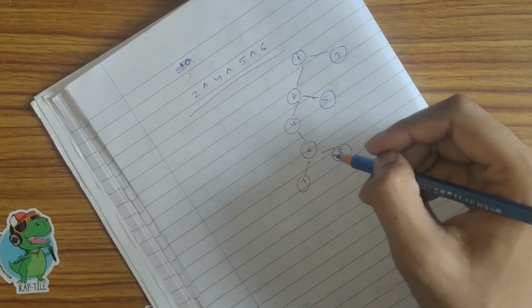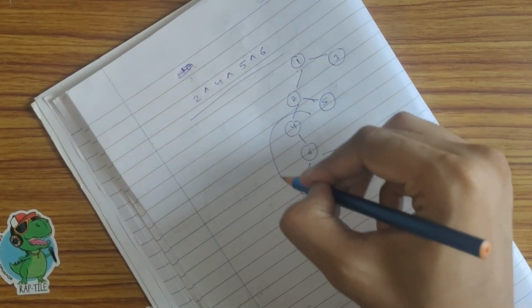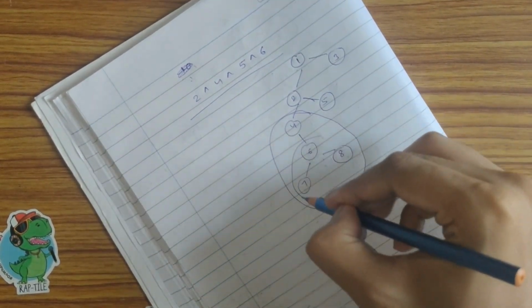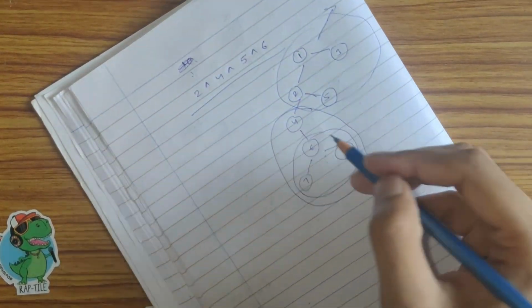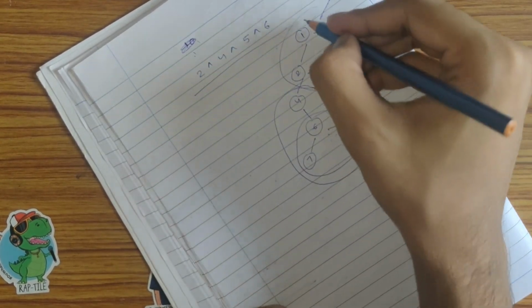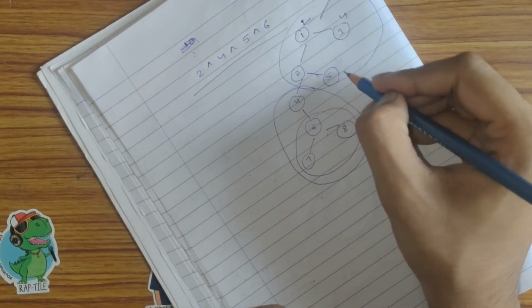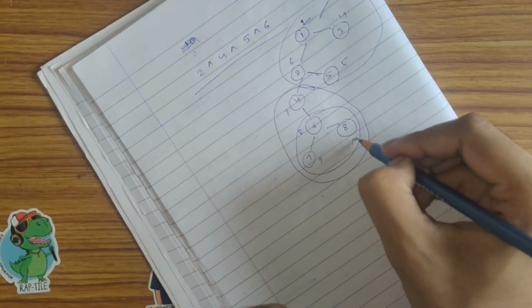If it is your tree, and your first subtree is this, and second subtree is this, and the remaining portion is this, then let's consider the whole XOR as this. Let me give the values 5, 6, 7, 8, 9, 10.